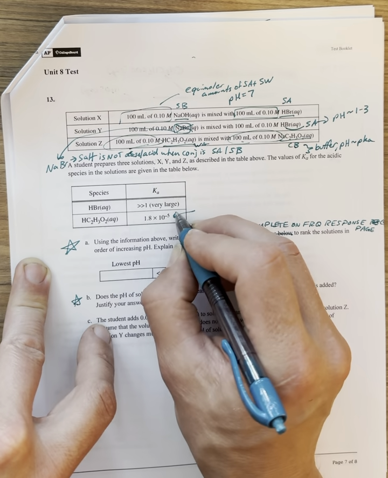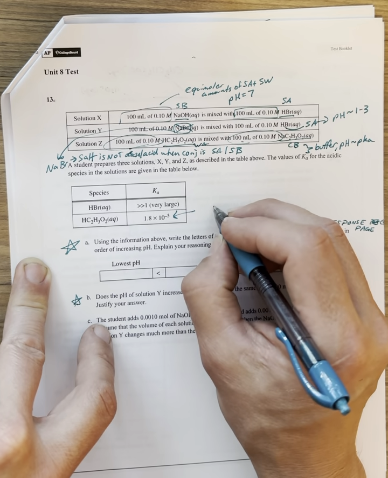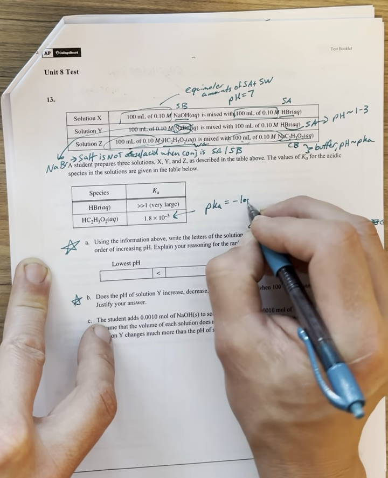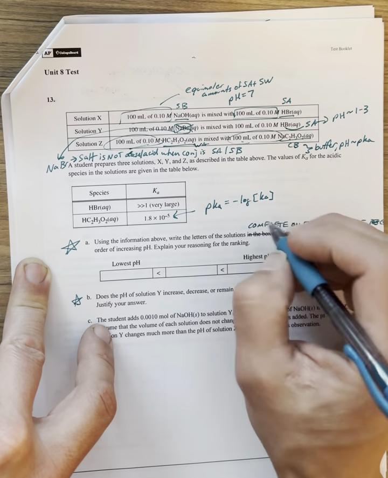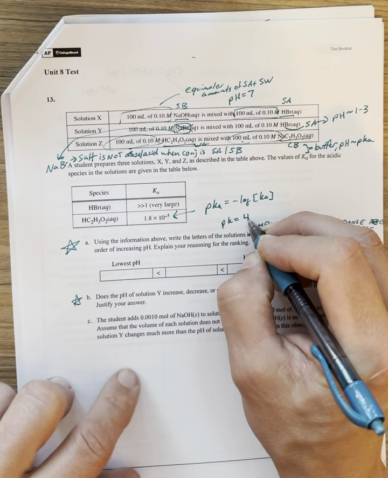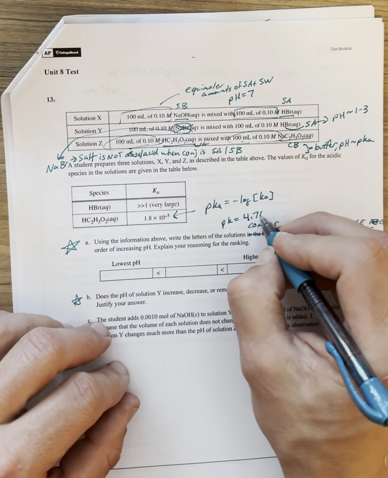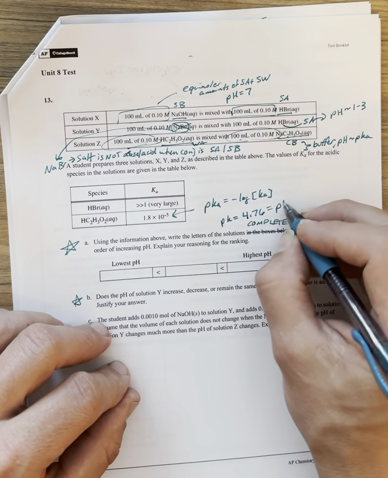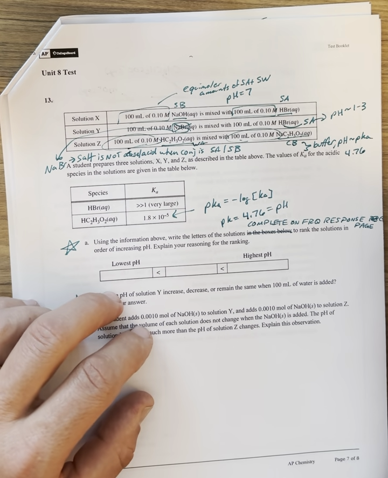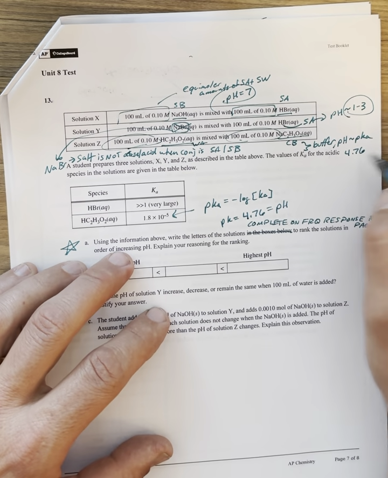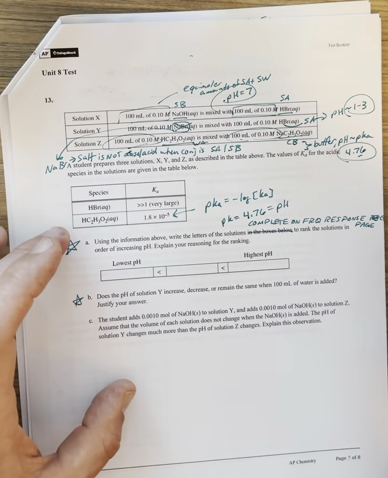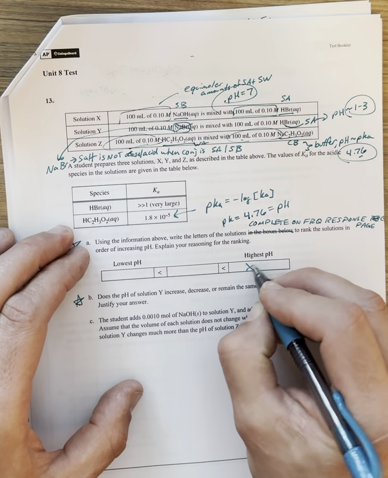So if we take this number and take the negative log of it, then we get the pKa. pKa equals negative log of Ka. If you do that with this, you would get that pKa is about 4.76. So the pH has to be about 4.76. All right, so when we work it out like this, we've got pH 7, 1 to 3, and then 4.76. So the one with the highest pH is going to be that first one, neutral.